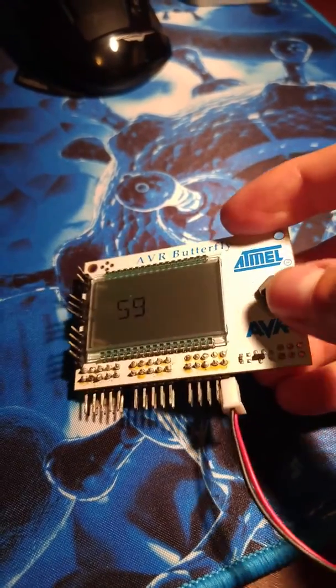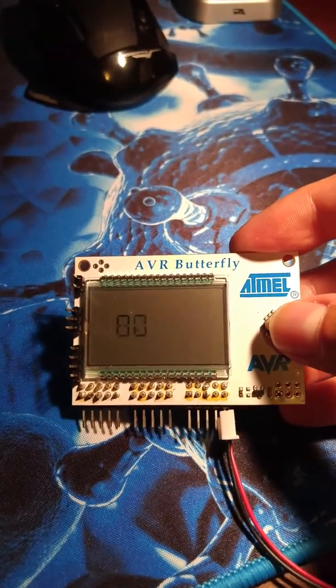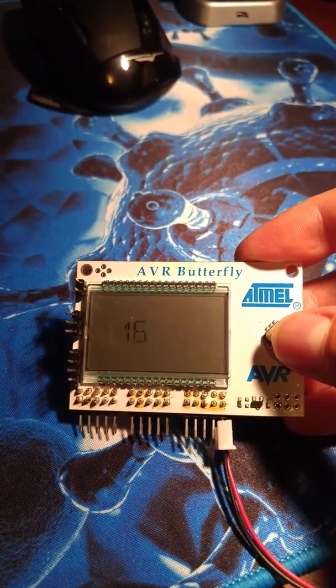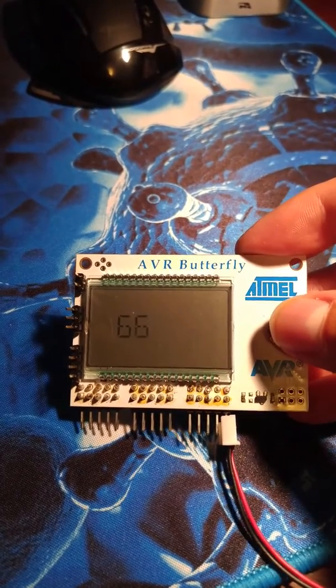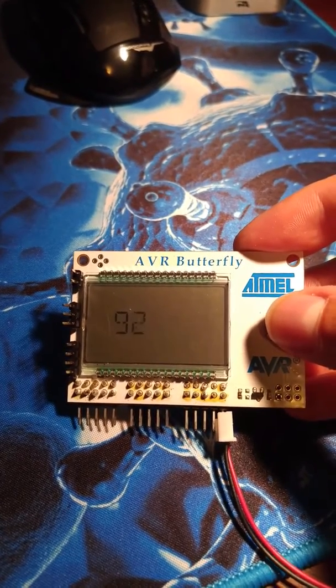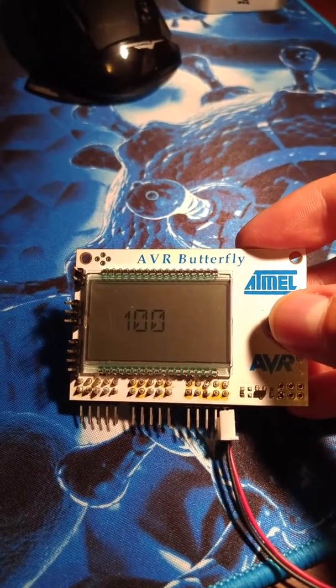We can stop that. We can go left. Left will give us all even numbers. As we can see, it's giving us all even numbers here, no matter which value we try and stop at. Oh nice, I got 100.